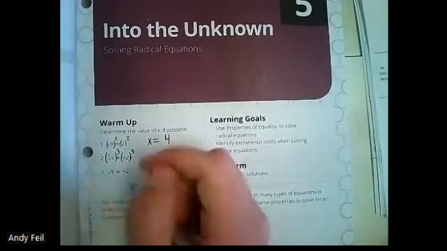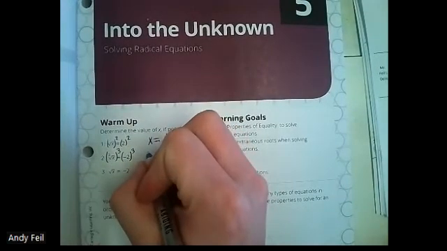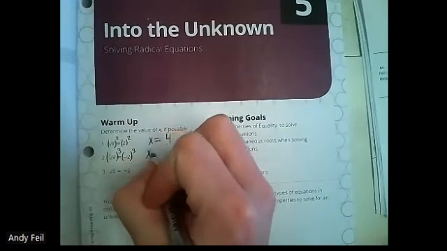What about the second one? We have the cube root of x equals -2. How do we get rid of the cube root? Cube it. Cube both sides. So the cube root of x cubed is going to be what? X equals -8. Because 2 times 2 is 4 times 2 is 8.